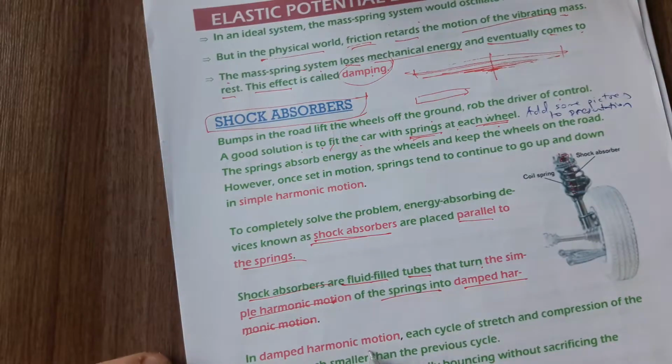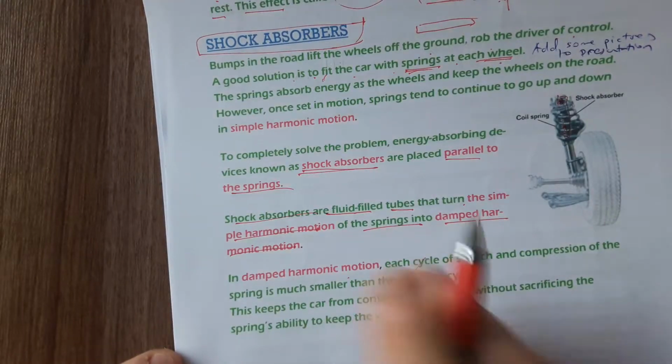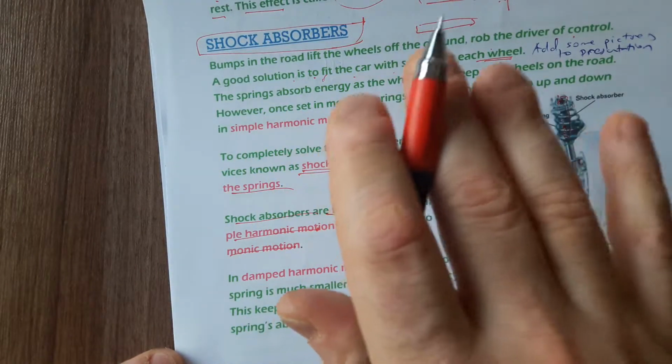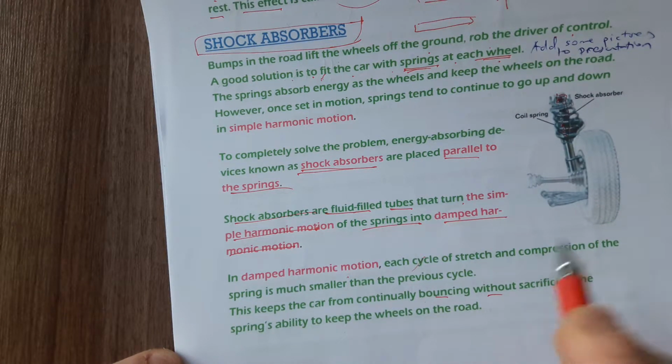So in damped harmonic motion, each cycle of the stretch or compression of the spring is much smaller than the previous cycle. One or two or three times it oscillates and finally stops. This keeps the car from continually bouncing up and down.